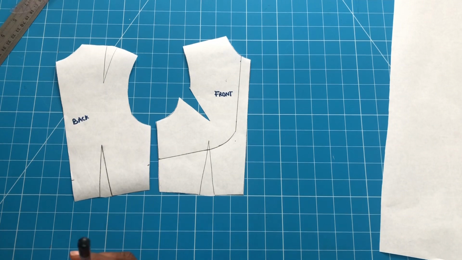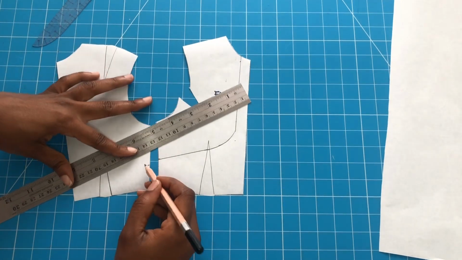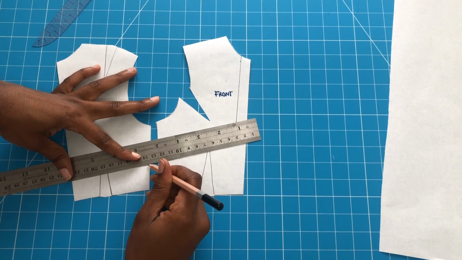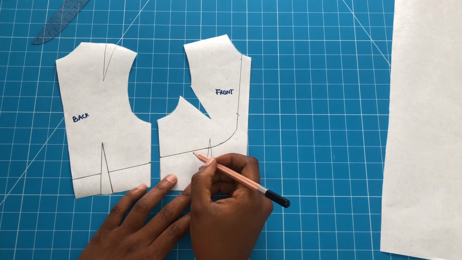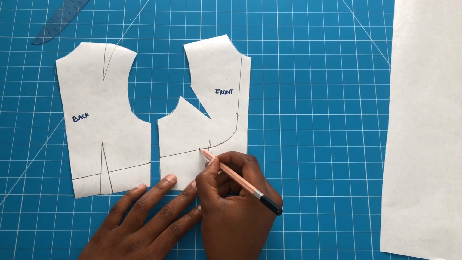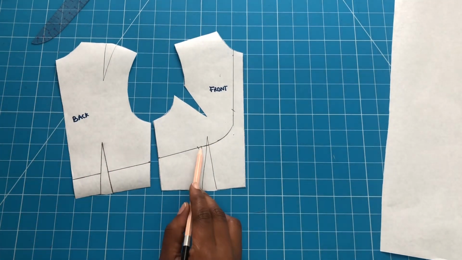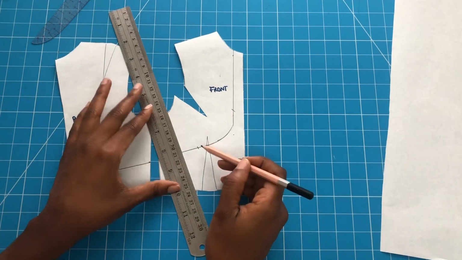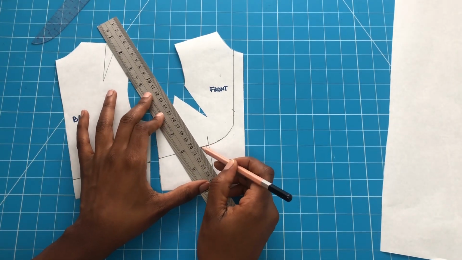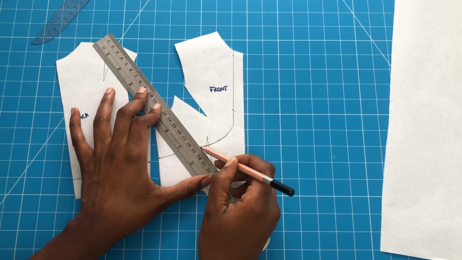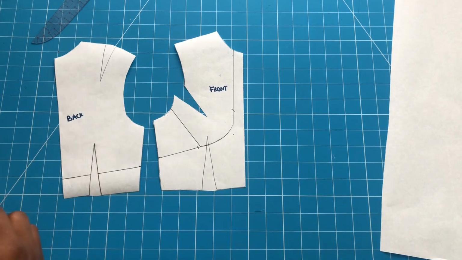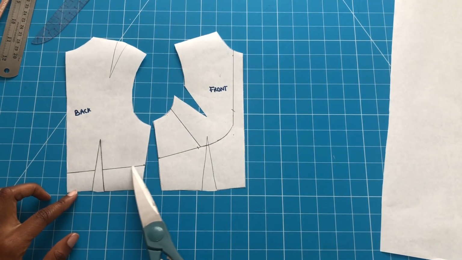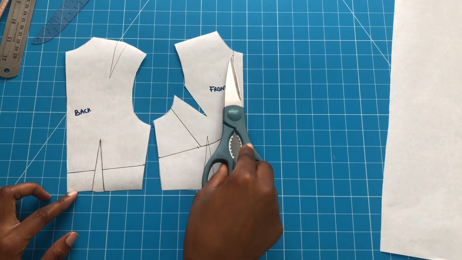So I'm going to be doing the same thing to the back, just drawing out that style line. And those points are the balance points for the gathers, where it starts and where it ends. So to create the slash and spread method, I'll be drawing a line from that design line to the arm side. That's the line we're going to be slashing to create the gathers. Now we're just going to cut out the bottom panel of the blouse.